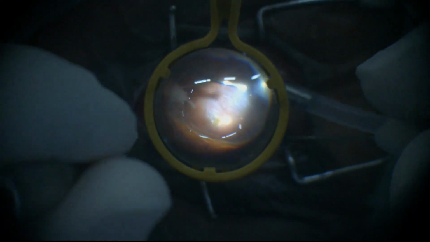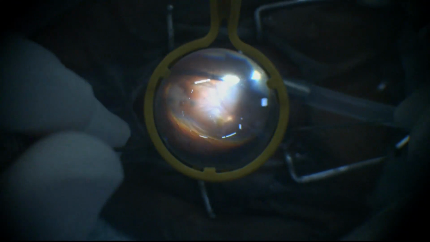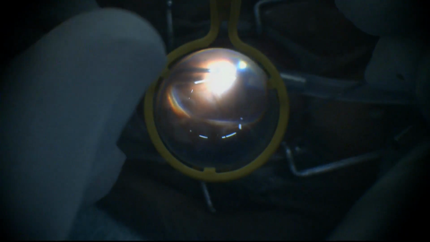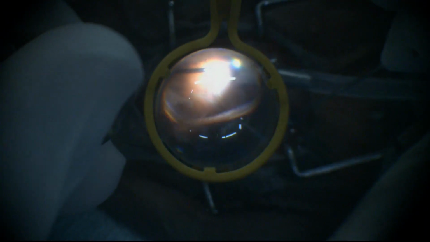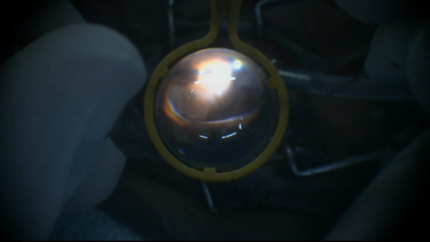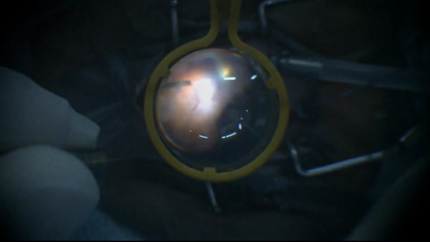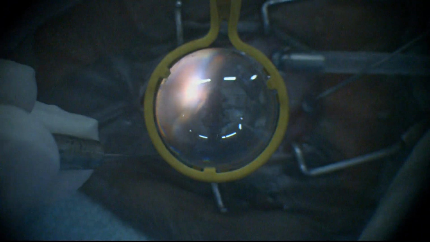Have you ever wondered that once we remove the vitreous, shouldn't the eyeball collapse? Yes, sir. I've always wondered that, but then why doesn't it collapse? We replaced it with oil or C3F8 immediately. Why does it not collapse?